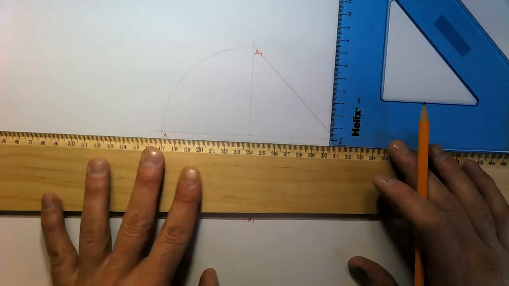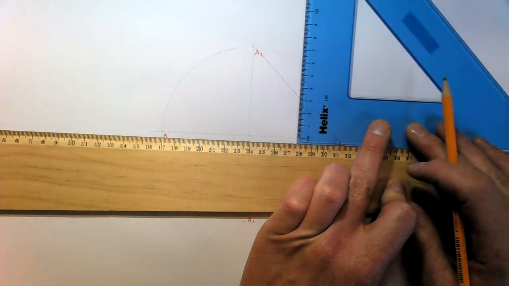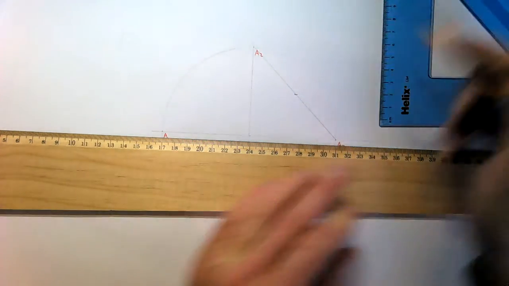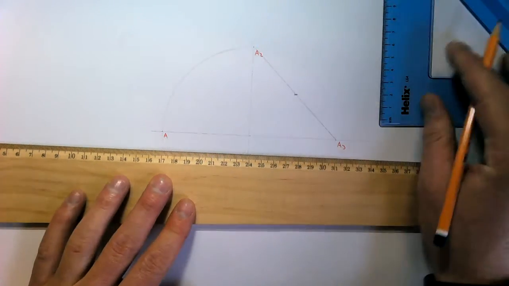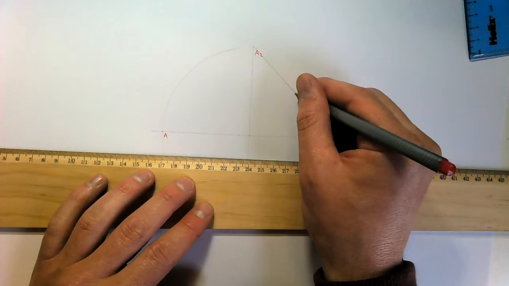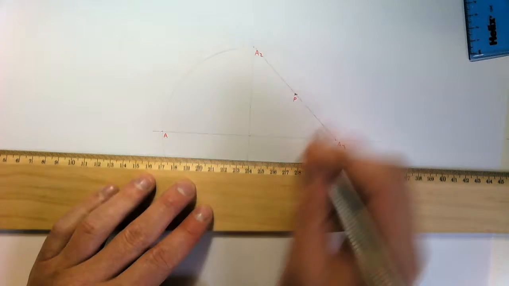Set square on 0, I'm going to slide it over until 35 and it intersects the line. Just double check that. And it's 35. So this is point P.